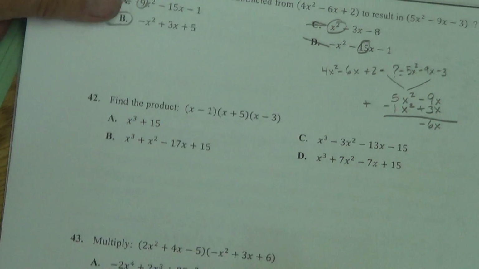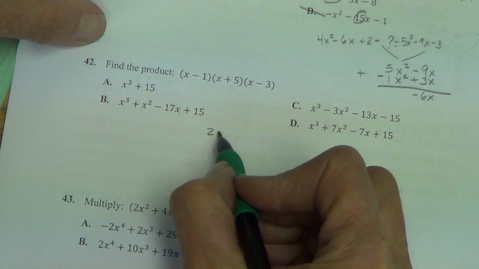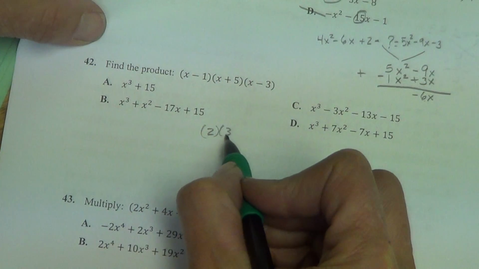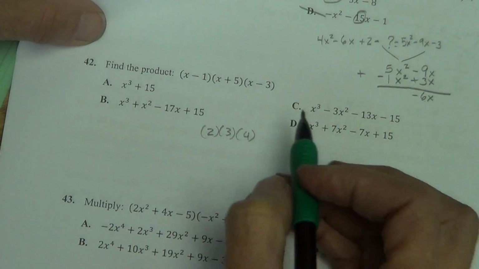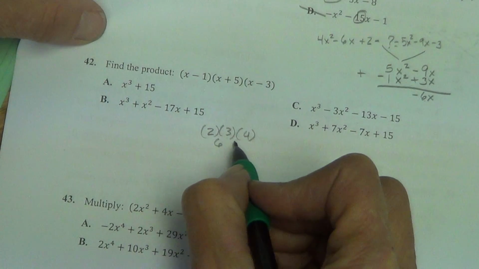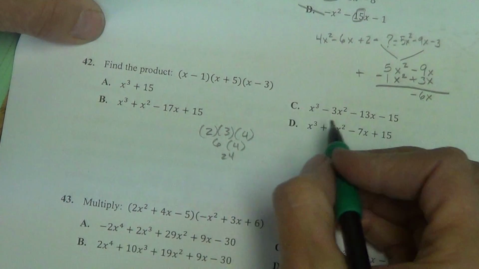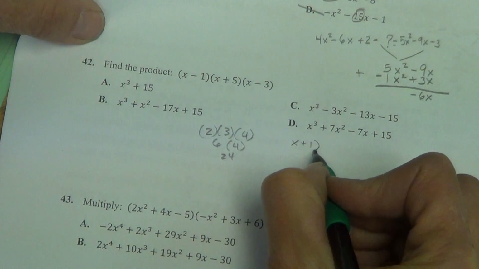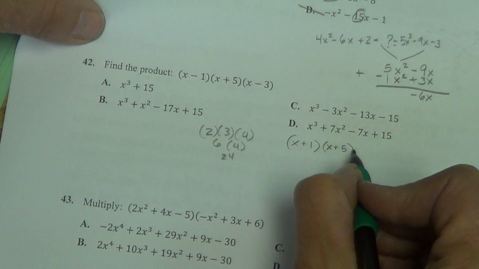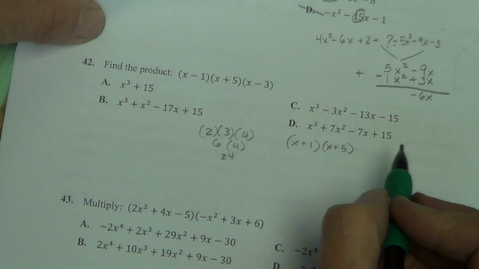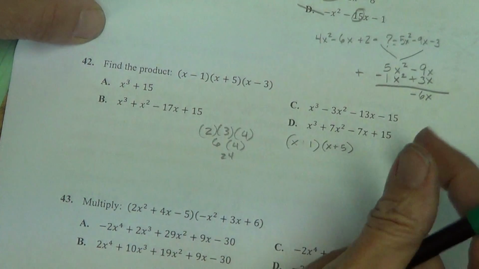Okay? Find the product. Well, let me go to something a little bit simpler. 2 times 3 times 4. You can't multiply everything all at once. 2 times 3 is 6, and then you multiply by 4 equals 24. Here, same thing. You've got a FOIL x plus 1, and you could FOIL either way. I always just go left to right. X plus 5. So we get, whoops, that's not it. X plus 1, it's x minus 1. I apologize.